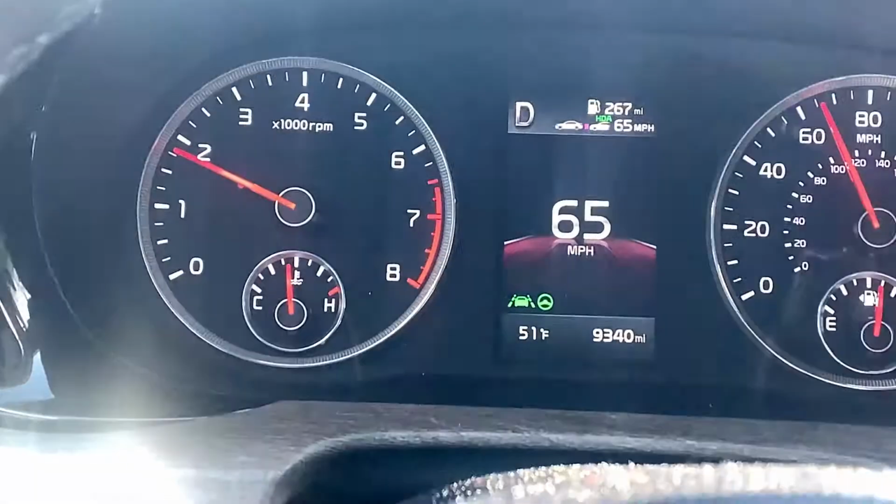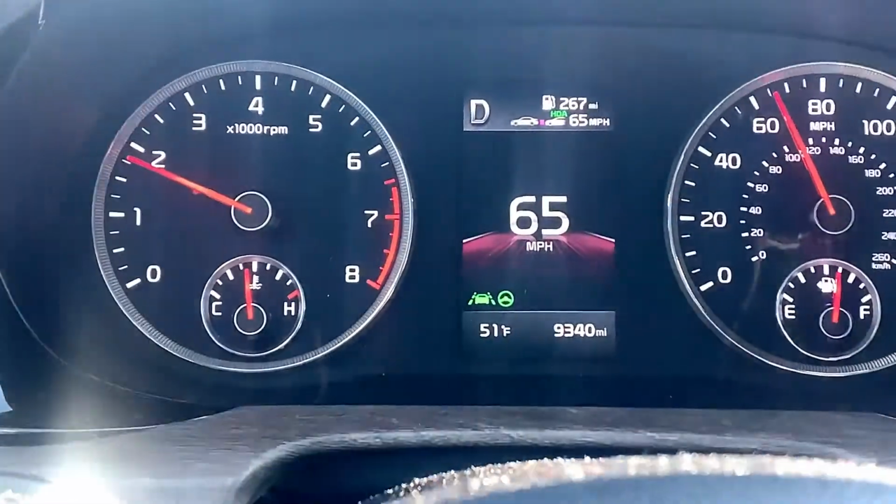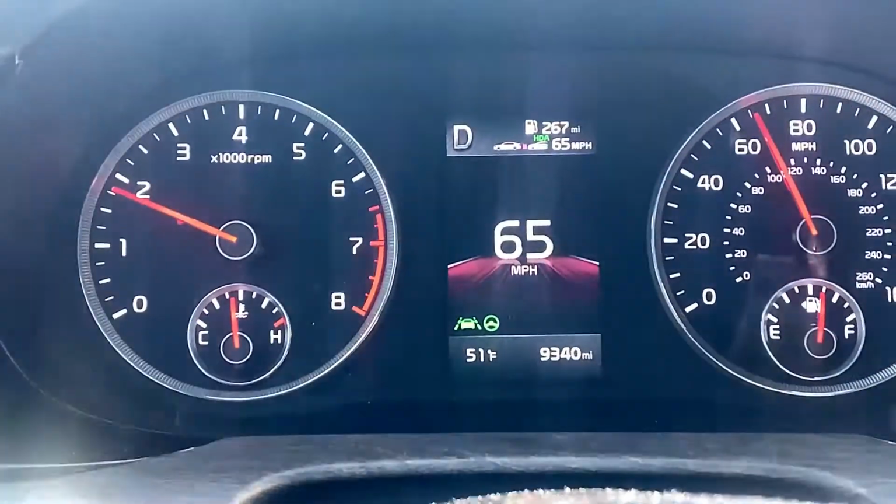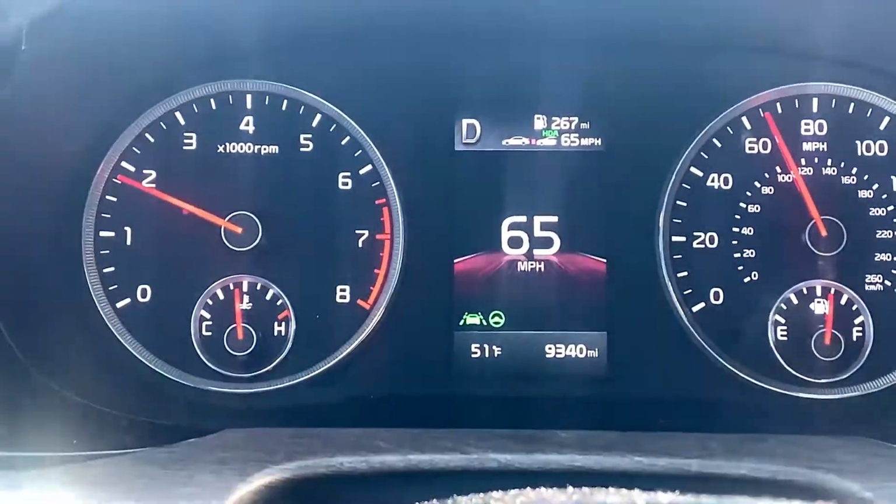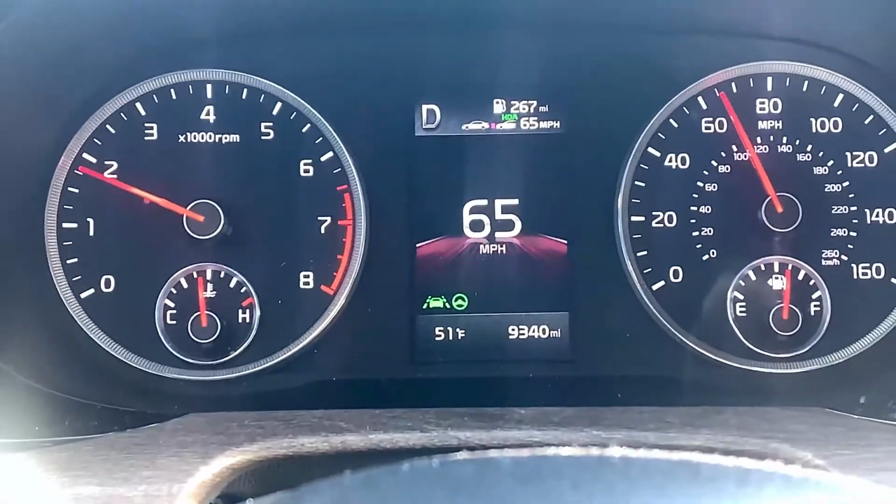It just does it all automatically for you. And the cool thing is, all you have to do is just change lanes, and if there's nothing in front of you, it'll speed right back up to where you had it set.